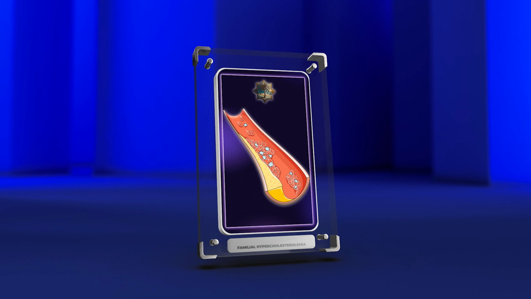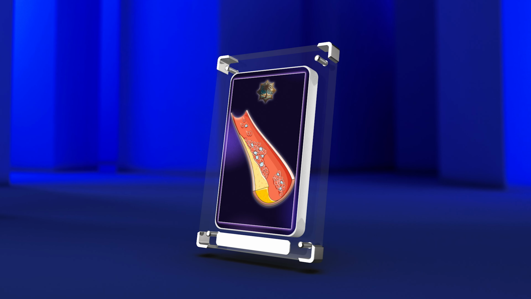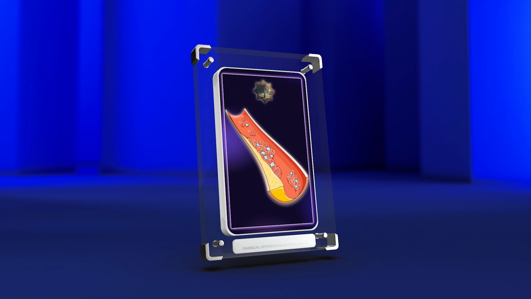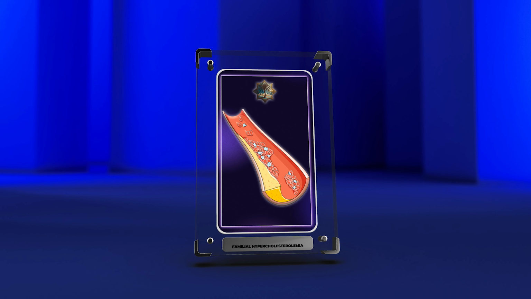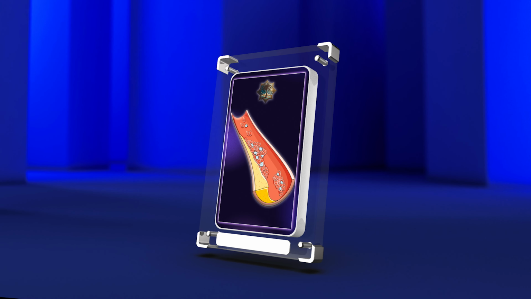In conclusion, a thorough understanding of familial hypercholesterolemia, including its mechanisms, symptoms, diagnosis, treatment, and research, is vital for healthcare professionals to effectively manage this condition and reduce its impact on individuals and global health.